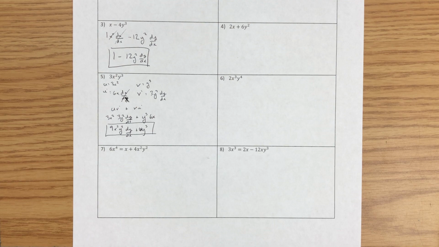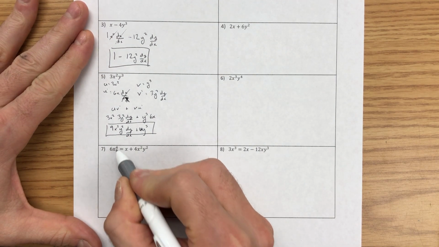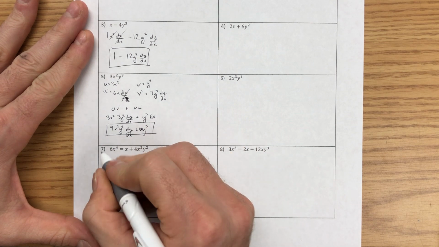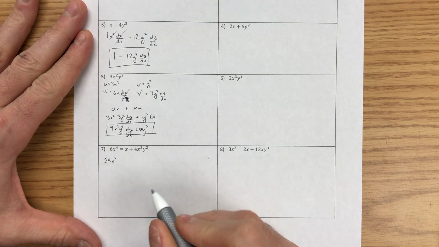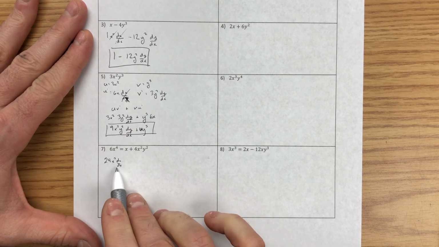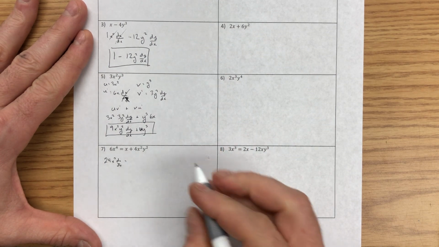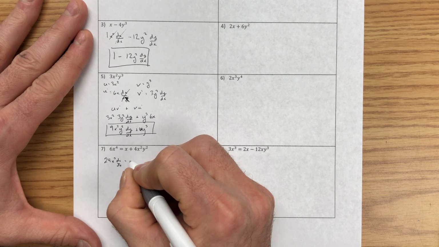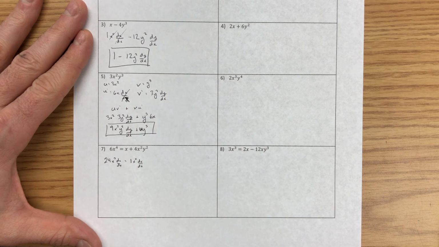Okay, so now that you've taken a shot at it, let's see how you did. So for the first part, I have 6x to the fourth. The variables agree, so I'm going to say this is 24x cubed. I don't actually need to put the dx over dx, but I'm going to go ahead and put it today. I've got the dx over dx. The second term is going to do the same thing. Variable times power, which is going to be 1 dx dx.